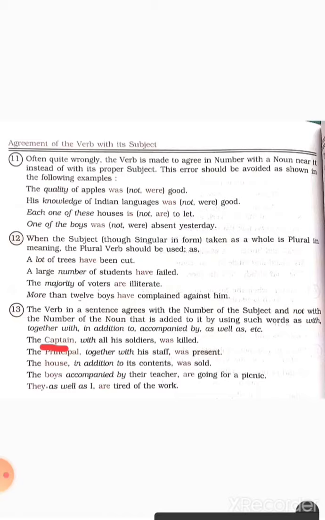The captain is the first subject, soldiers is the second noun. You have to remember the first subject you should follow. The captain was killed. With all his soldiers is acting as a phrase. Students, remember the subject is actually the captain. So the captain was killed with all his soldiers. The first subject you have to follow.